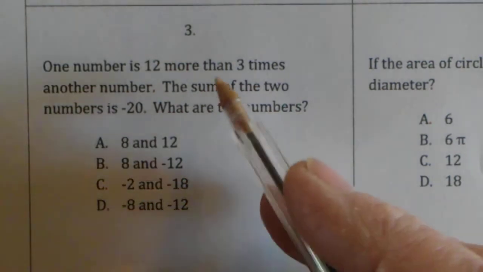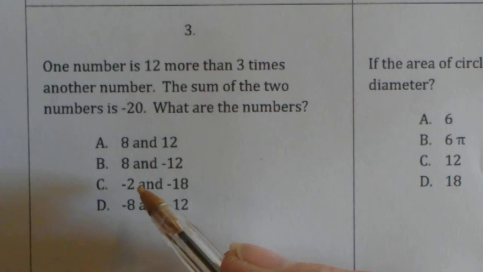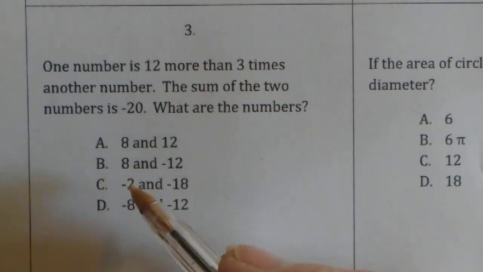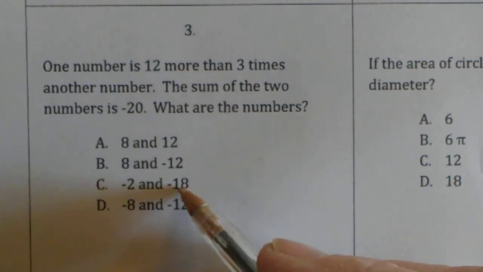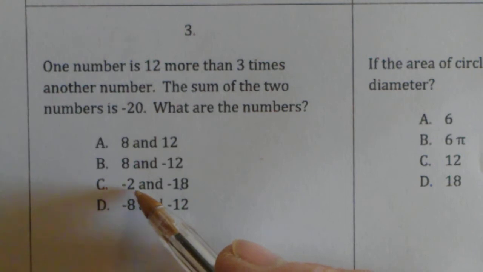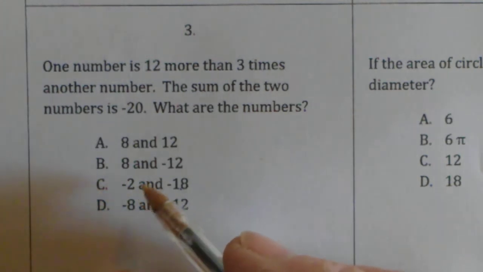Watch again. If I do this number, this number is 12 more. No, this number is 12 more than 3 times the other number. No, this number is 12 more than 3 times itself. Oh, no, that doesn't make sense. So that C doesn't look like it works after all.